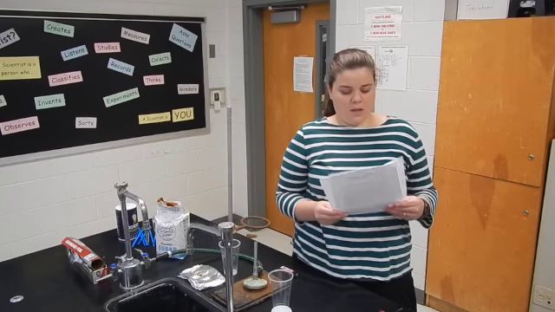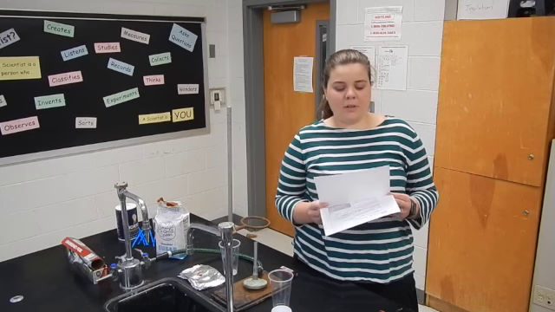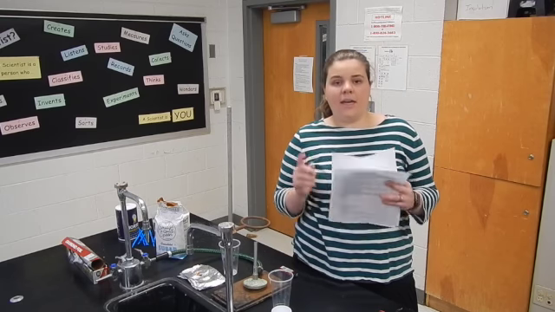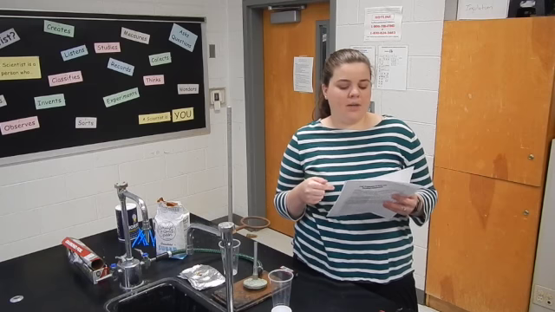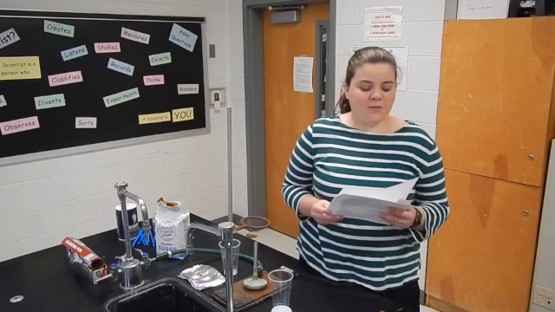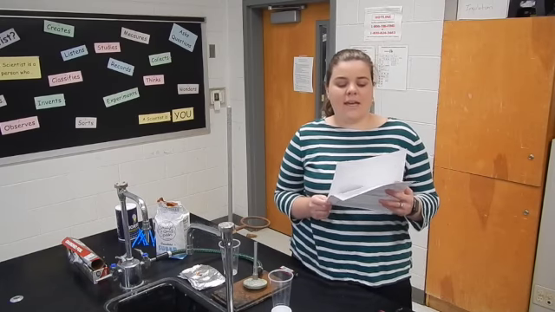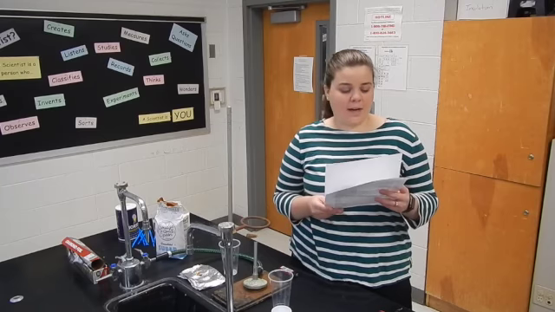So before we get started, for the pre-lab, the formula for table salt is NaCl. In the digital notebook, you need to put if that is ionic or covalent and how you know. And then the formula for table sugar is C12H22O11. Is that ionic or covalent and why?